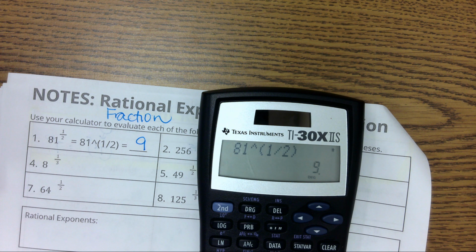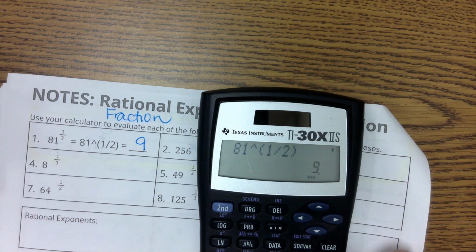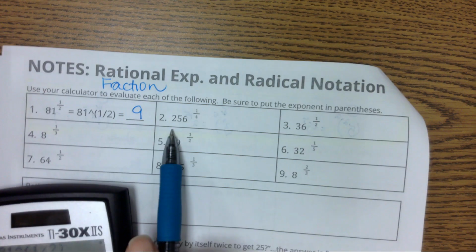81 to the 1/2. So I hope it makes sense that going backwards, 81 to the 1/2 would get you back to the 9. Okay, so that's kind of the process here. All right, 256 to the 1/4.